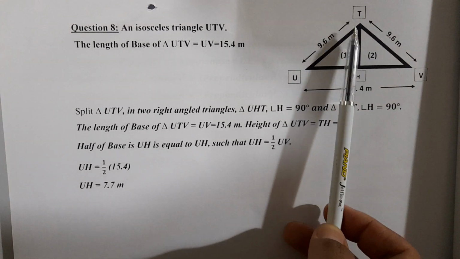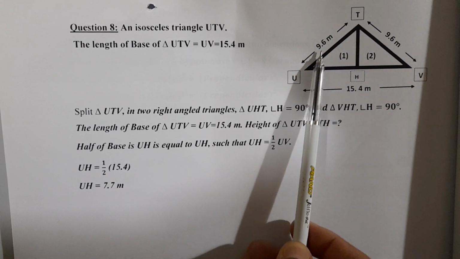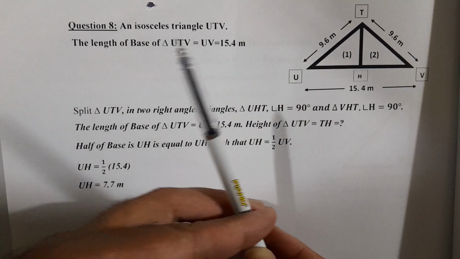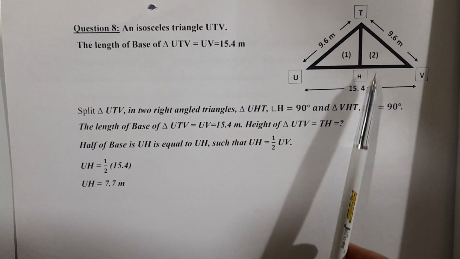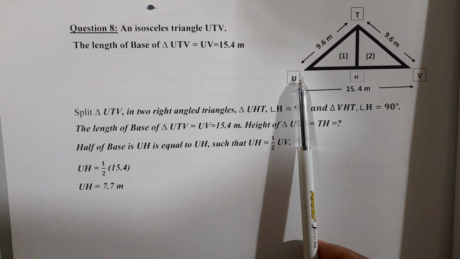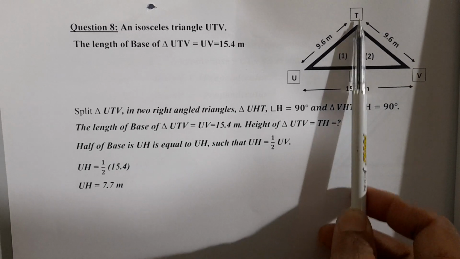And this value of hypotenuse is also given, that is 9.6. So, we will be considering the triangles UHT, one right angle triangle, and the other one VHT.